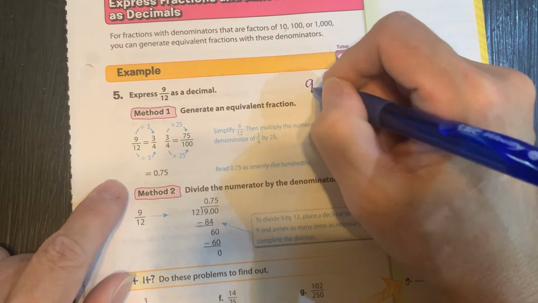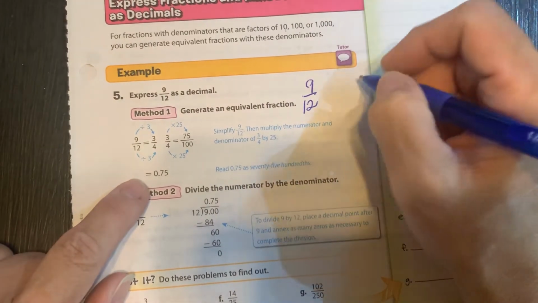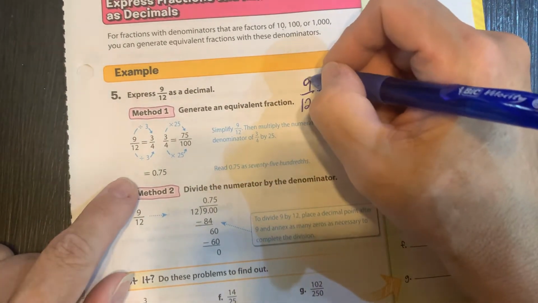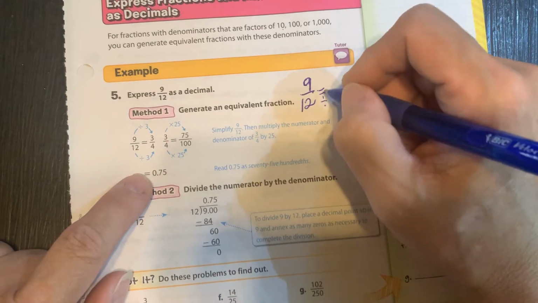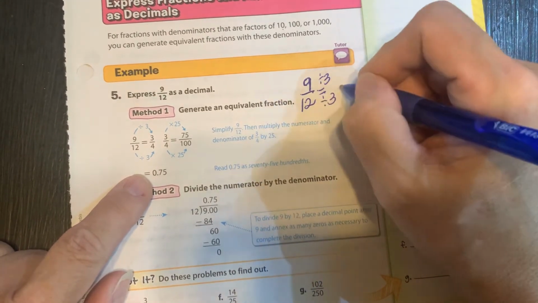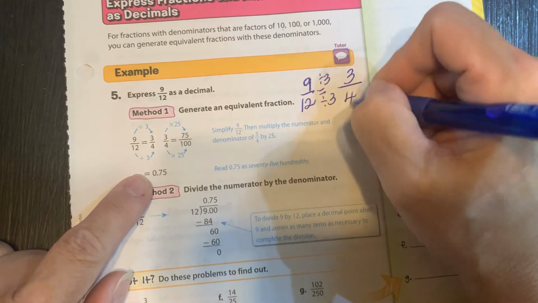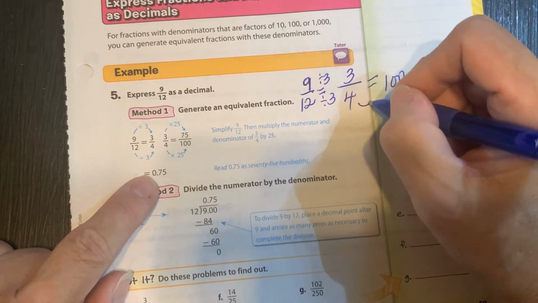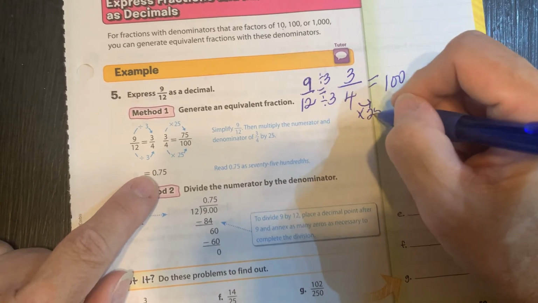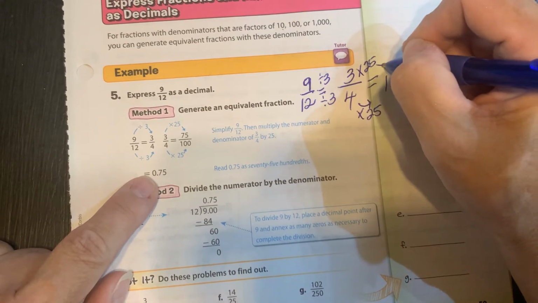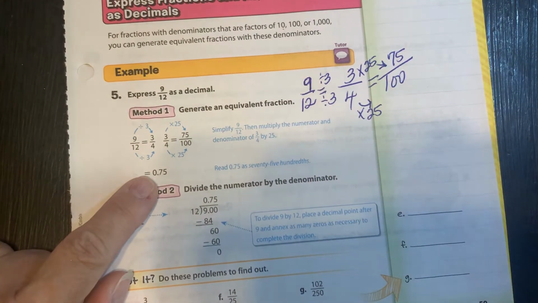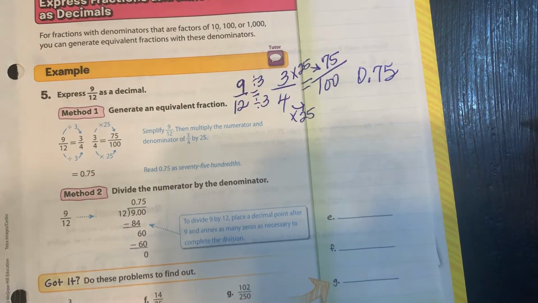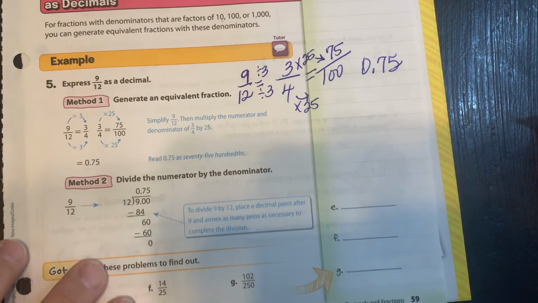But what they did is they simplified it. They divided it by 3, and they got 3/4. And then we know that to go from 4 to 100, we could multiply by 25. So 3 times 25 would give us 75. And 75 hundredths is super easy to write as a decimal. Then, of course, that's method one.